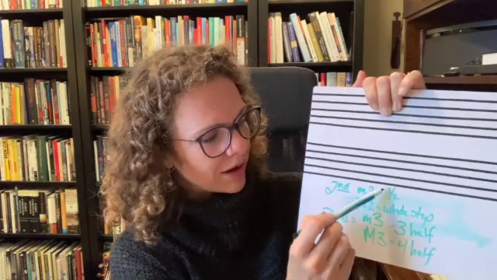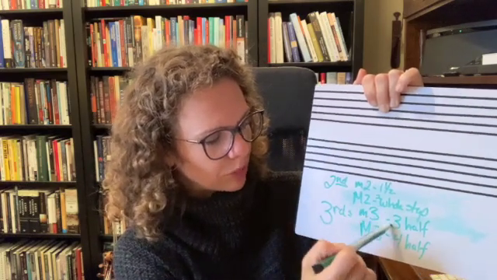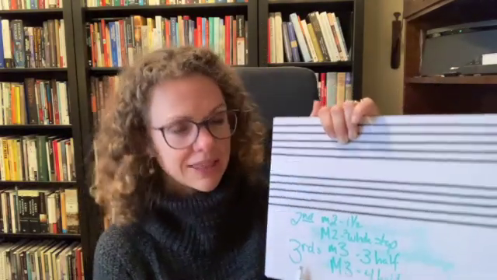Are you seeing a pattern? One half step, two half steps, three half steps, four half steps. So it still has to be the three letters, and then within those three letters, we can figure out how many half steps are between them, and that tells us if it's a major third or a minor third. Okay, today we are talking about fourths and fifths.